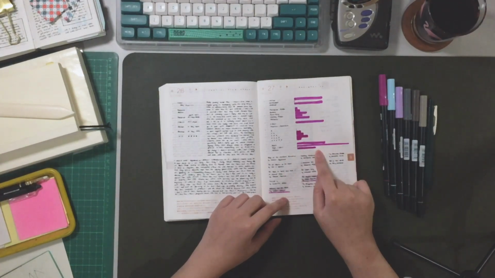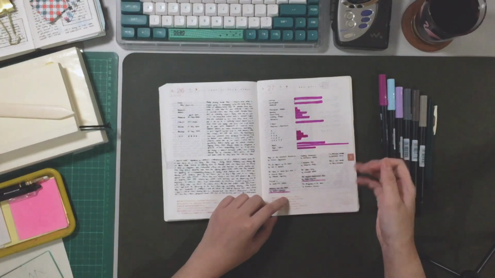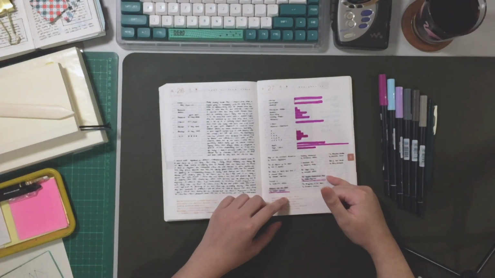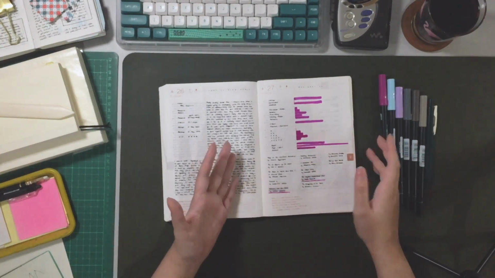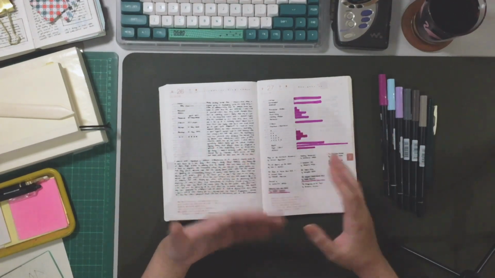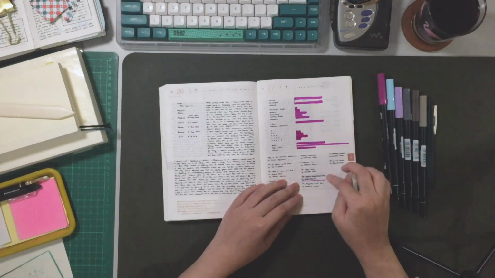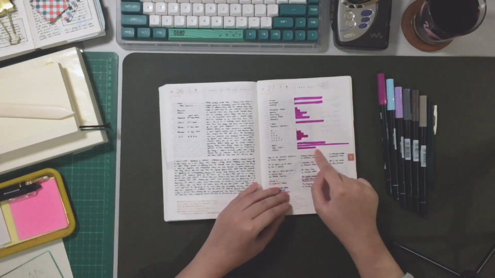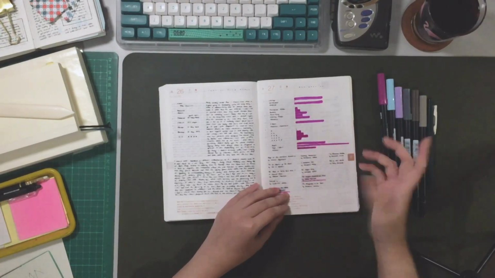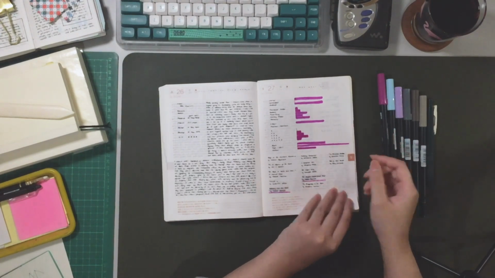And then the number of authors that I read, because I do like to, if I read something that I really liked, I'll just check out other books by the same author, as I'm sure a lot of people do. But yeah, that's why usually the number of authors and the number of books differ.